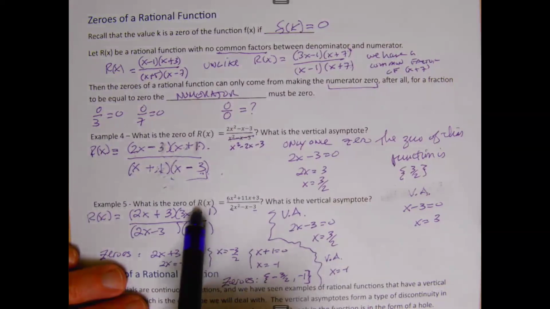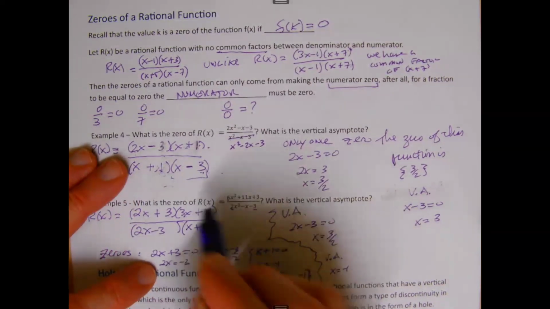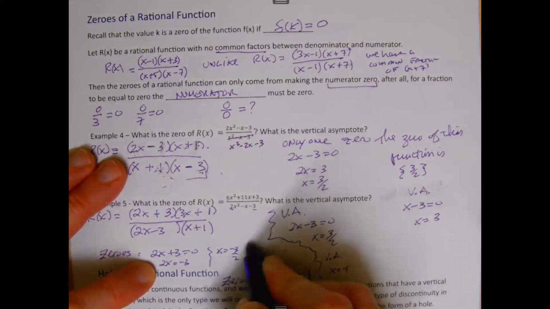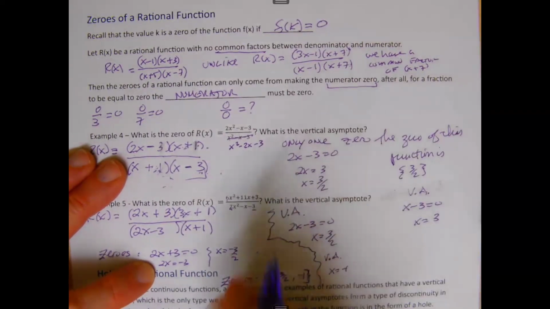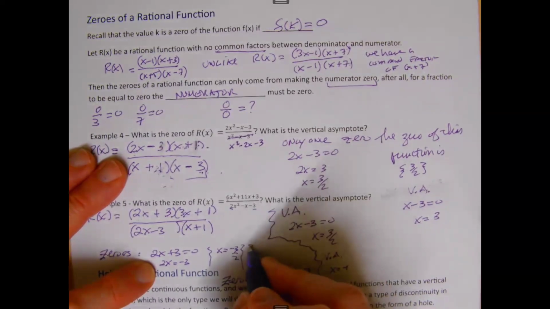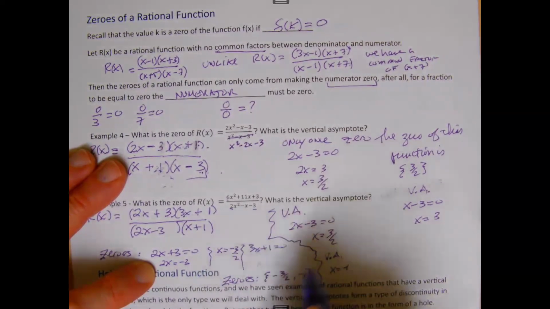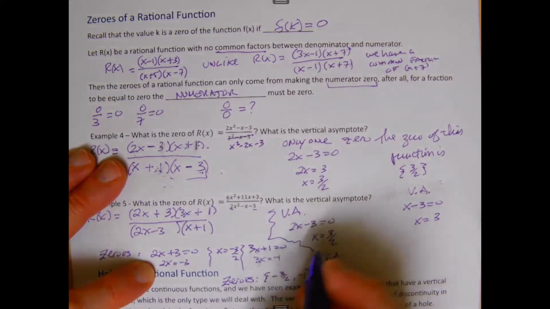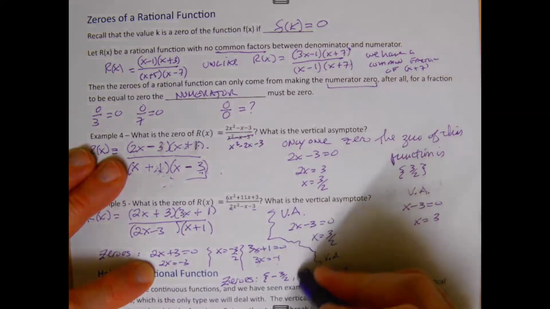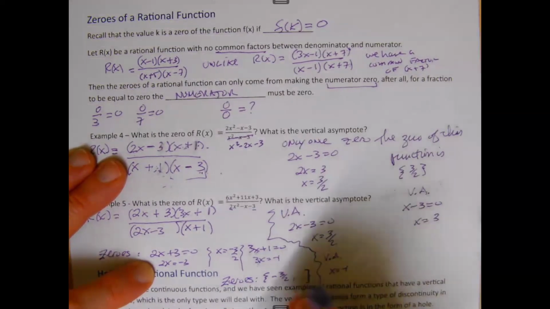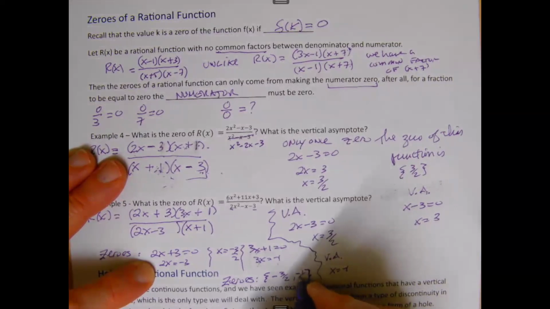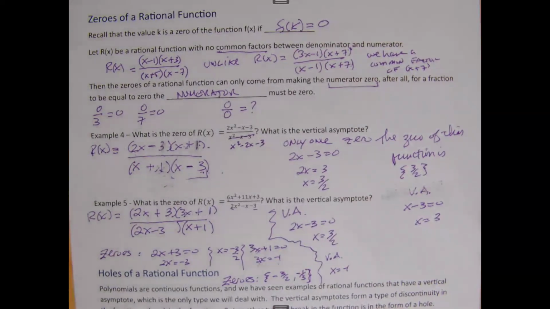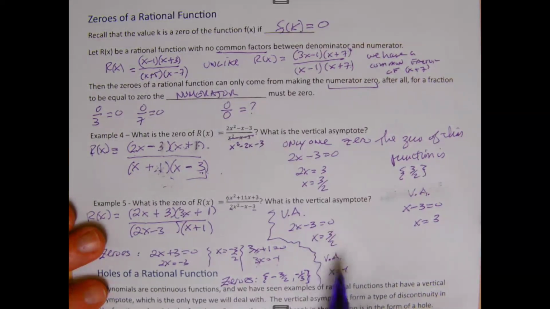What is the other 0? I need to set the other factor here. How come nobody said anything? Now just let me write this down. No, stop it. Okay, all right. So 3x plus 1 equal to 0. Solve for that. Subtract 1 from both sides. Divide by 3. And when I do that, I get the other 0 being negative 1/3. So that's my other 0, and my vertical asymptotes are 3/2 and negative 1.